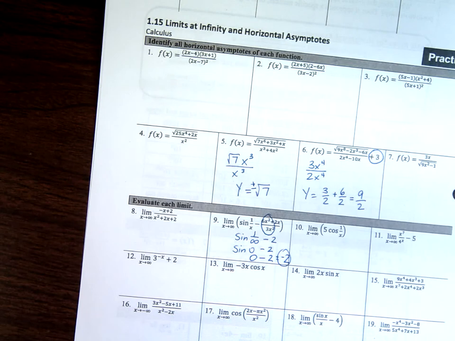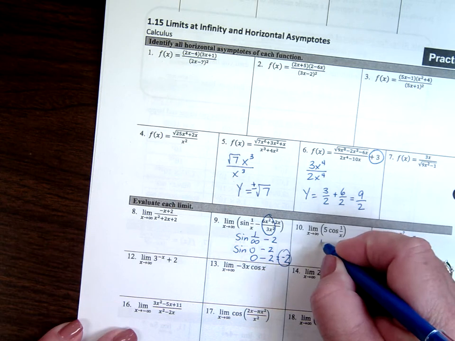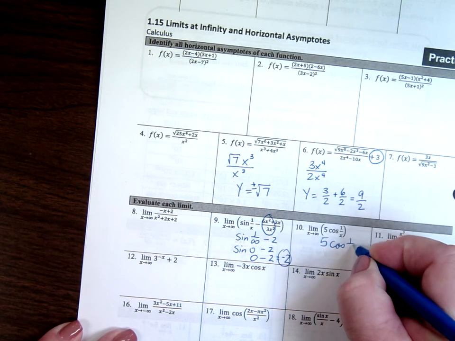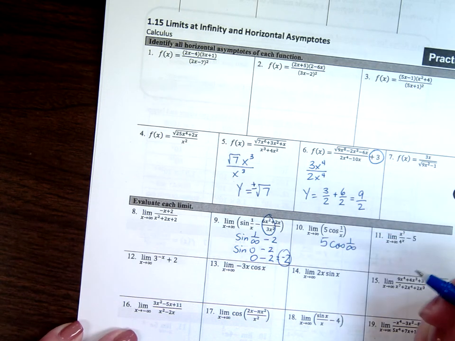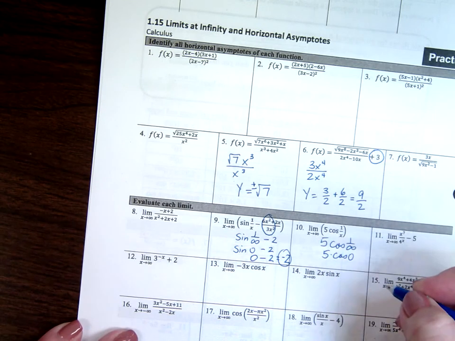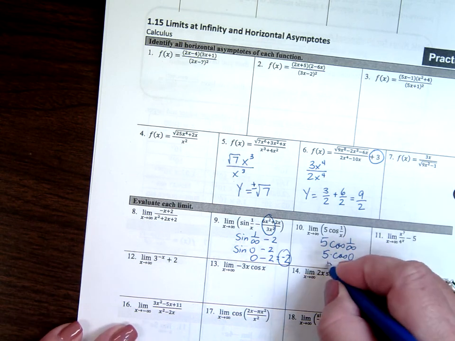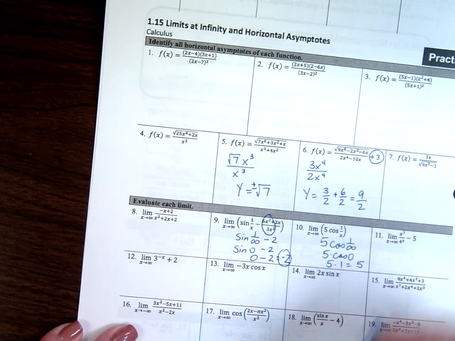And number 10 that you were talking about, if I put an infinity in, now I'm 5 times the cosine of 1 over infinity. Well, 1 over infinity is 0. So it's really 5 times the cosine of 0. Cosine of 0, go to 0 in your unit circle. What's the x? It's 1. 5 times 1. And there's your answer for that guy.